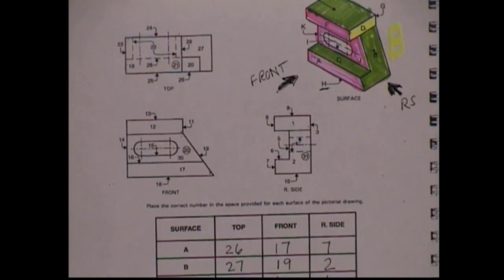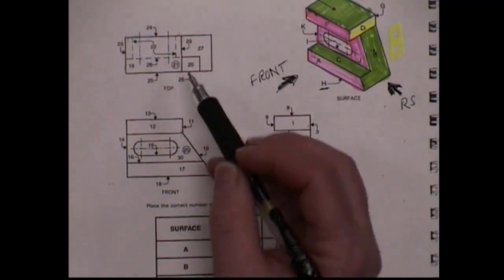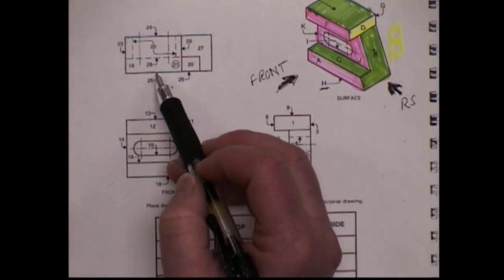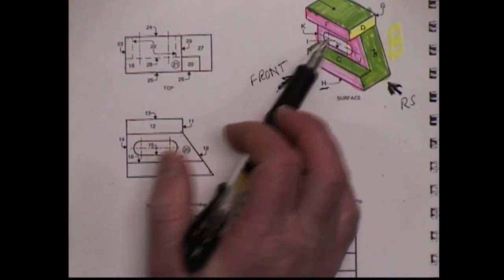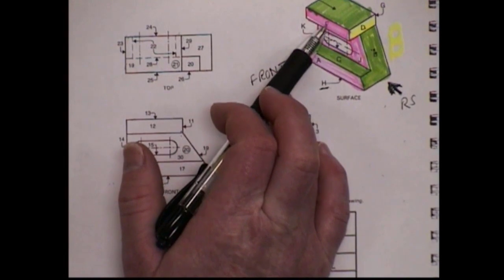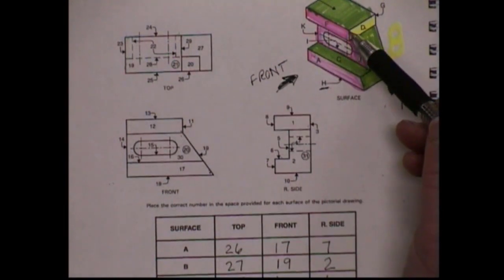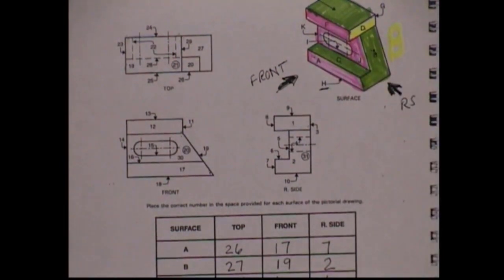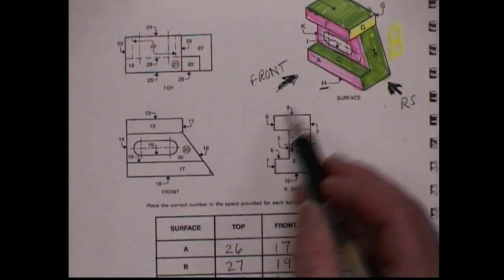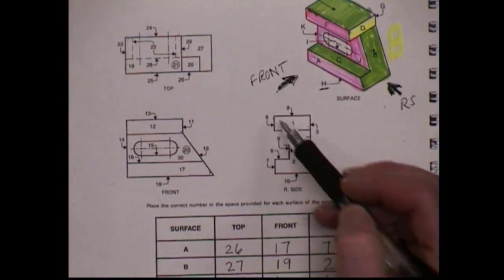Okay, F in the front view. It's 25. Well, F in the top view we said was 25 already. So F in the front view is going to be 12. We're looking at that straight on. And then F in the right side view, we see it as a line. So that's going to be the number 8 there. See the difference? It's on top here.